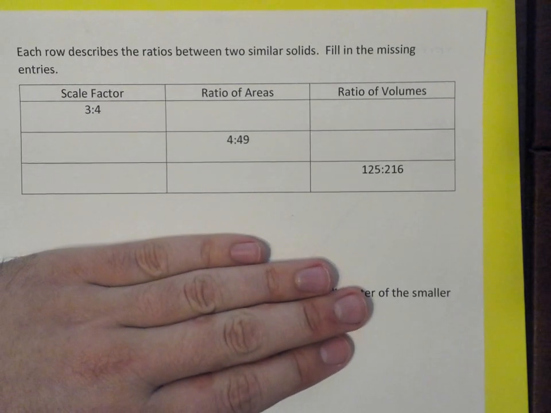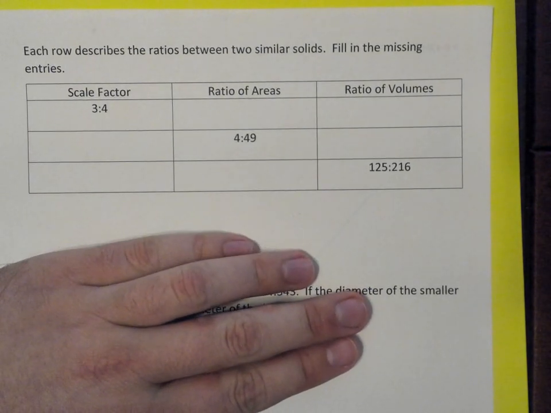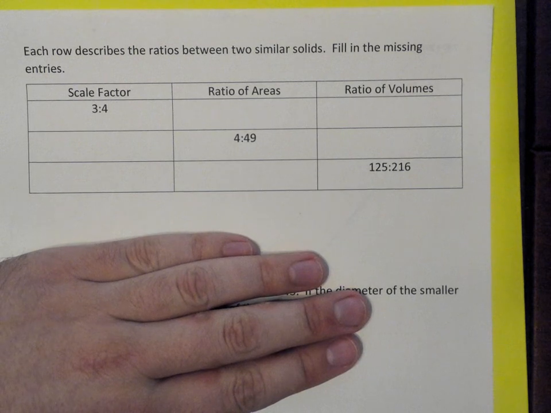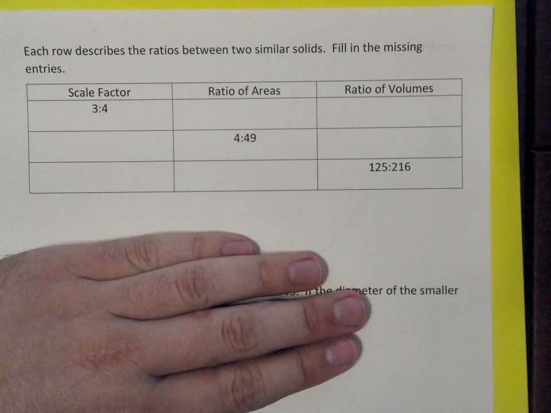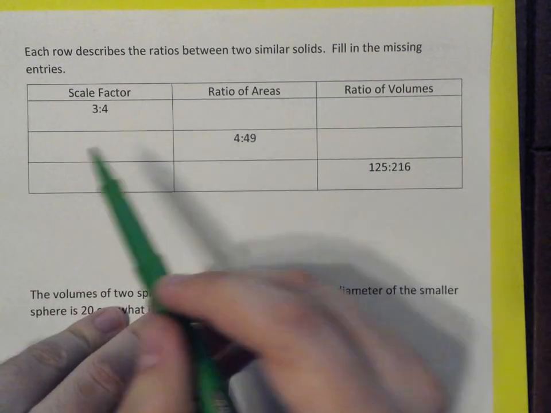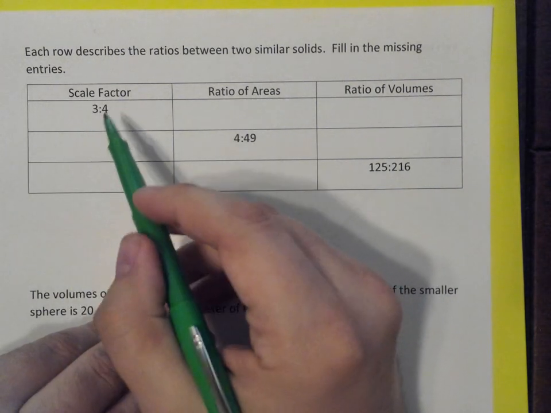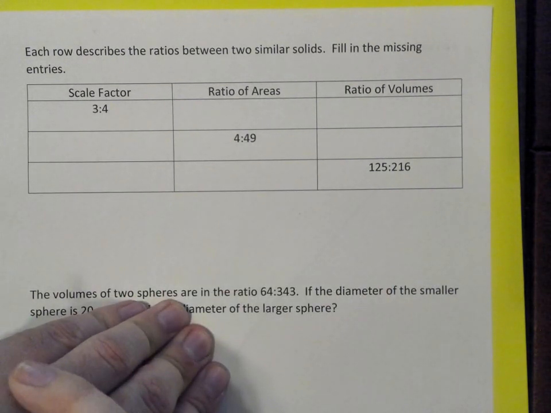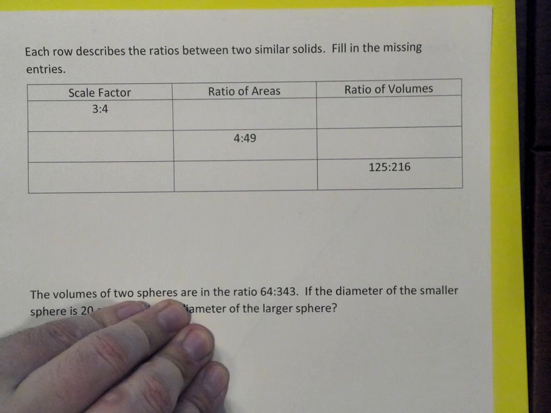So let's take a look. Right here, each of these rows describes the ratios between two similar solids. I want to fill in the missing entries. So in the top row, I've given you the easiest one. The scale factor is 3 to 4. I want to know the ratio between corresponding areas and the ratio between the volumes.